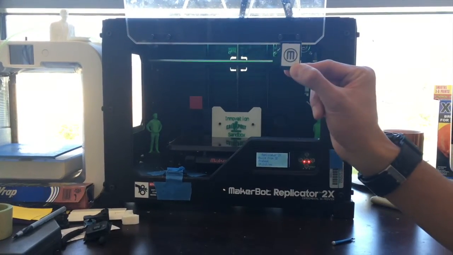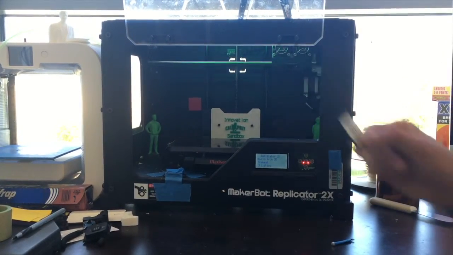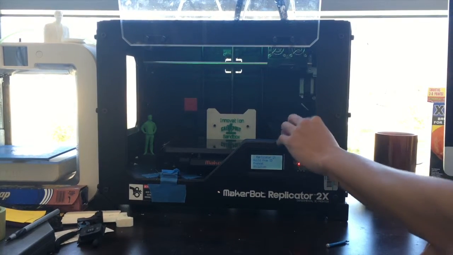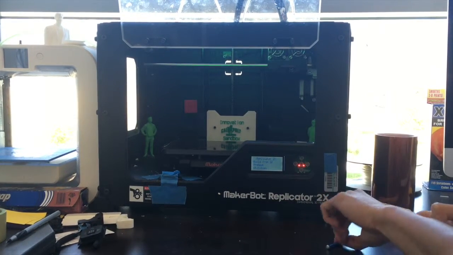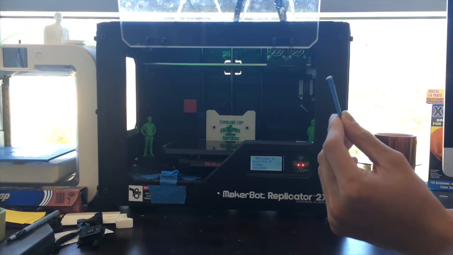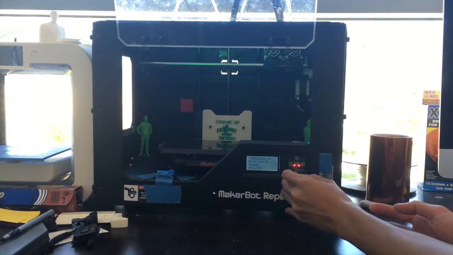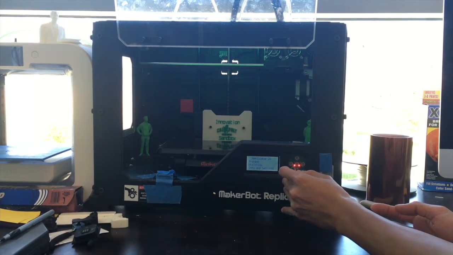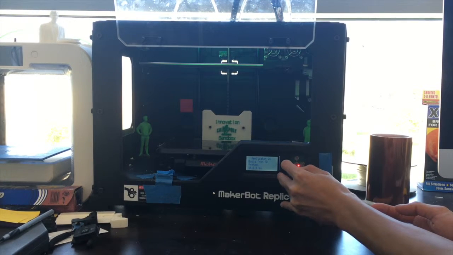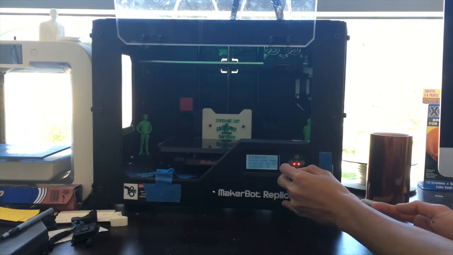After saving your MakerBot file, remove the SD card from the computer and insert it into the MakerBot. Because the MakerBot has been damaged from previous use, use the external switch to turn on the machine.